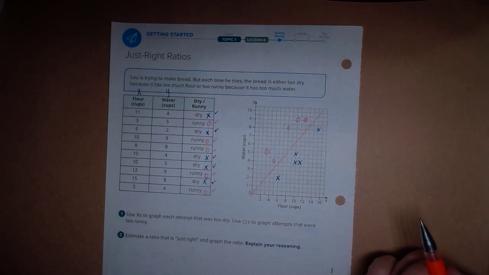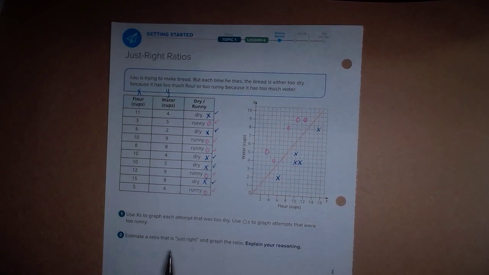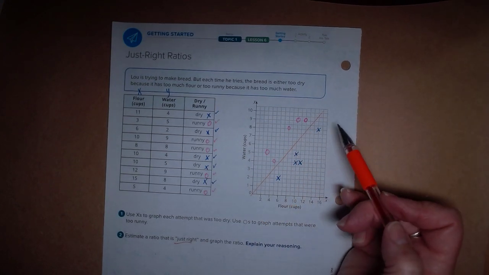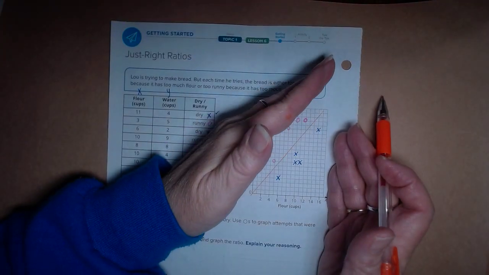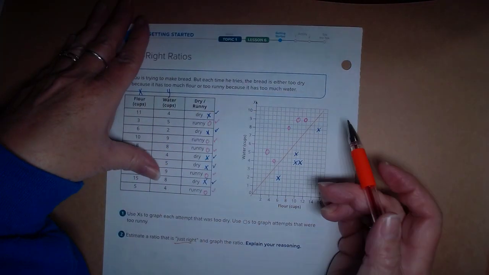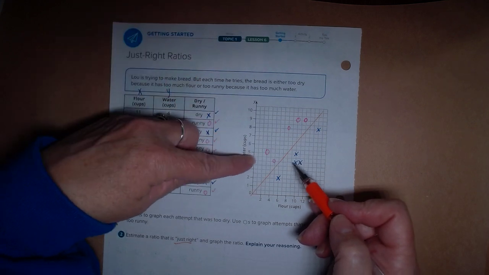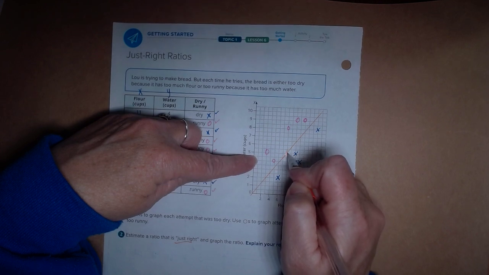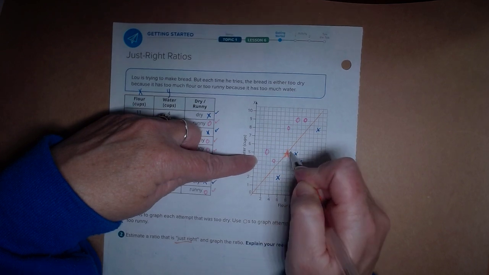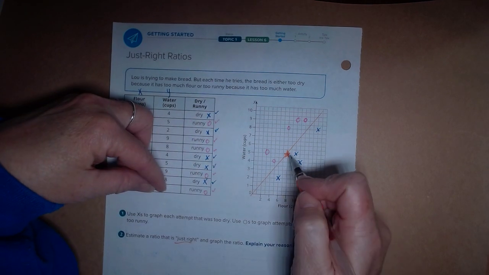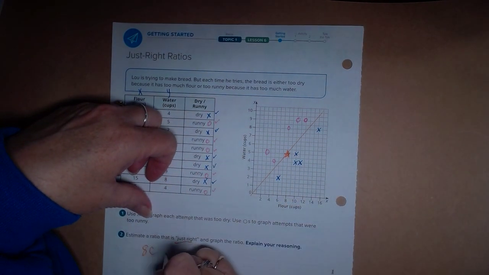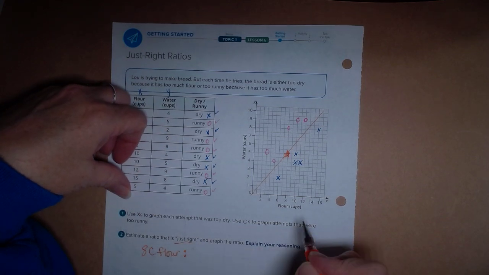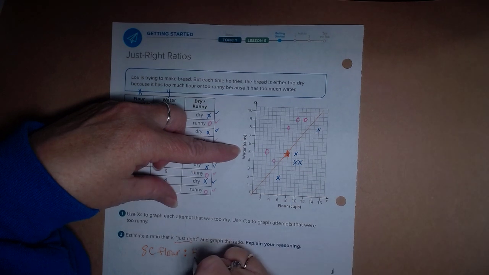Okay. So then where might I find a just right? I'm going to say really anywhere probably on this line is going to be kind of not too runny, not too dry. So let's find somewhere that crosses kind of nicely. It looks like maybe right here. I'll put a star. So that looks like 8 cups of flour to 5 cups of water.